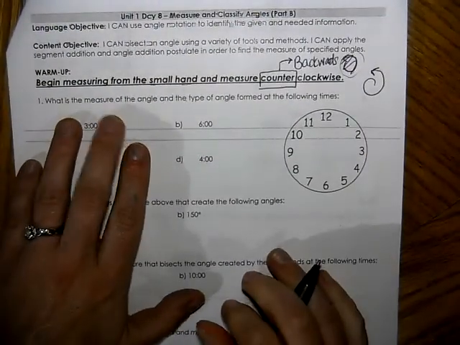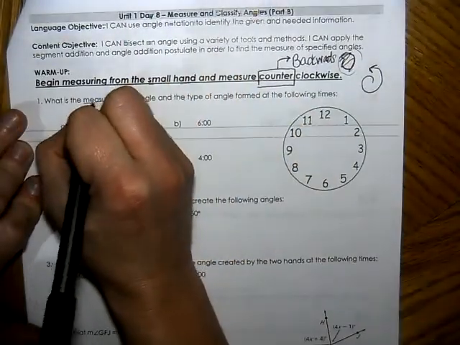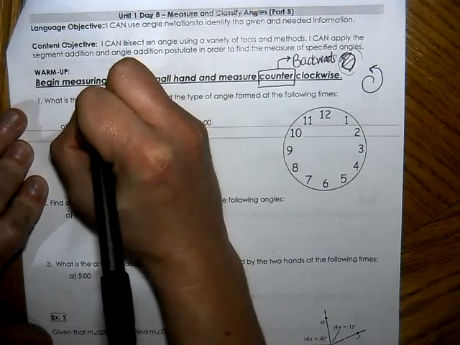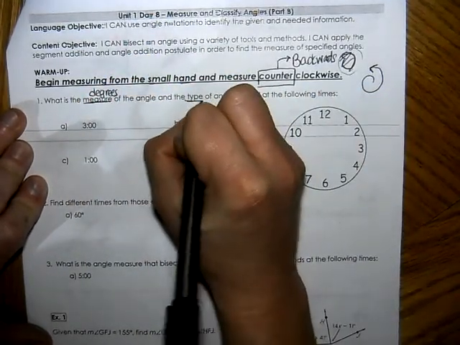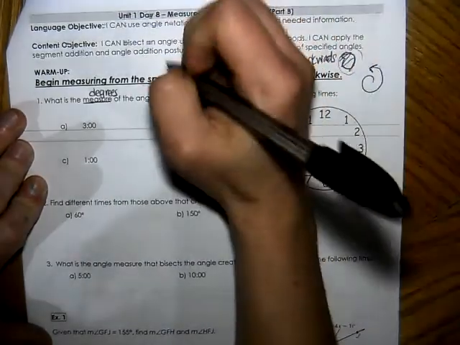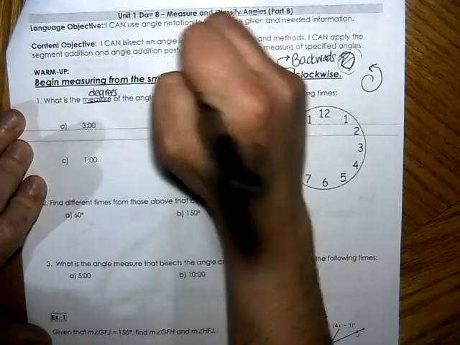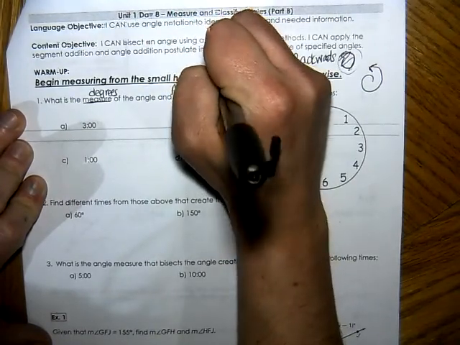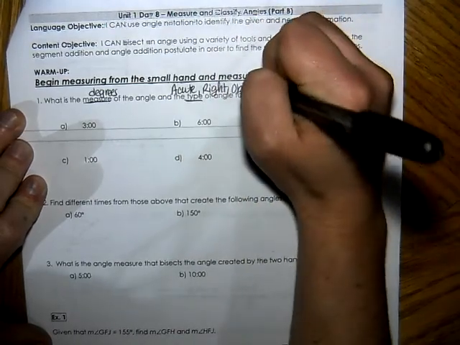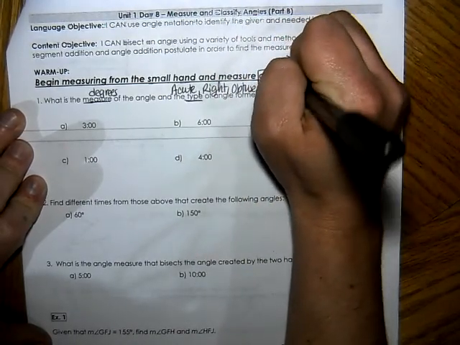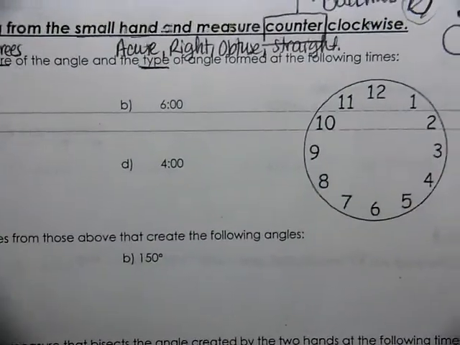All right, so it says, what is the measure of the angle and the type of angle? So we want to find the measure, which is degrees, and the type of angle. Remember that there are 4 different types. There's acute, right, obtuse, and straight.